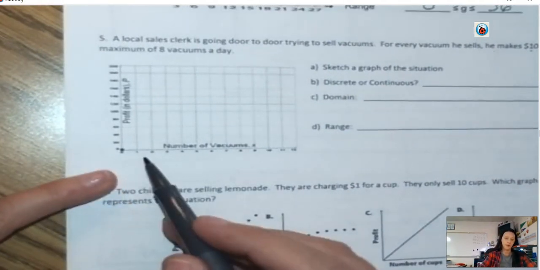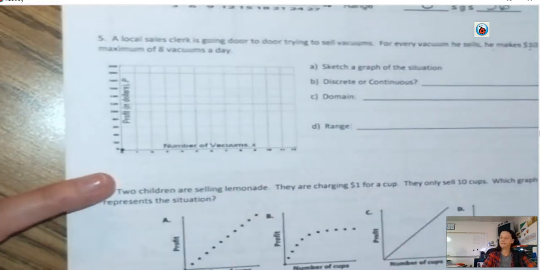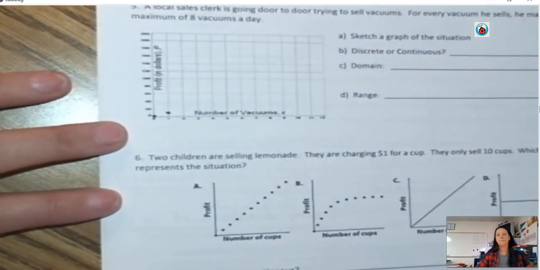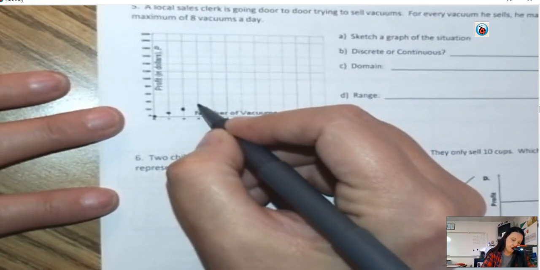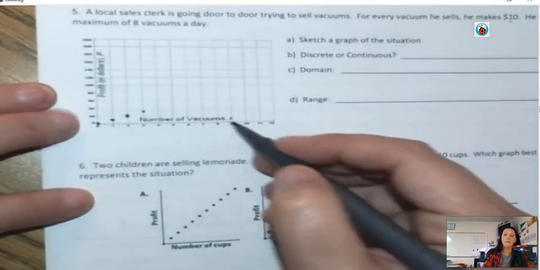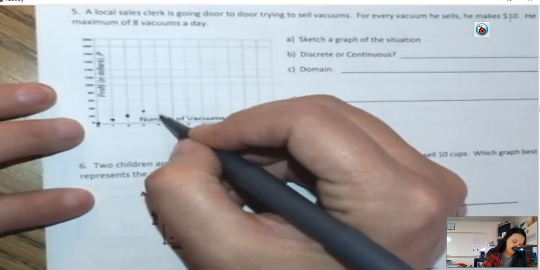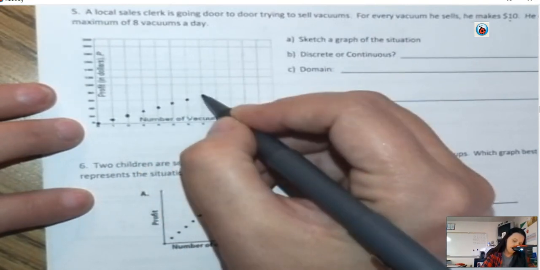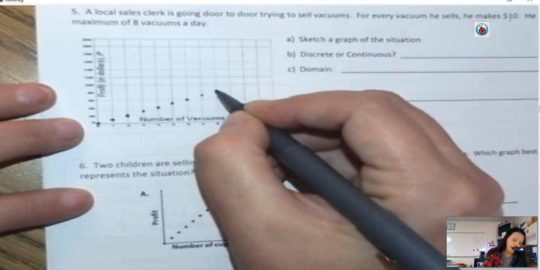If he sells 1 vacuum, how much money? Oh, I'm sorry. Thank you. You'll notice the graph is going up by 20s, so 10 is going to be in the middle. If he sells 2 vacuums, how much money does he make? 20, so put a dot there. 3 vacuums, 30. What's the maximum amount of vacuums that he's going to sell? 8. So keep going up until you hit those 8 vacuums. So 4 vacuums is $40. 5 is 50, 6 is 60, 7 is 70, and 8 is 80.